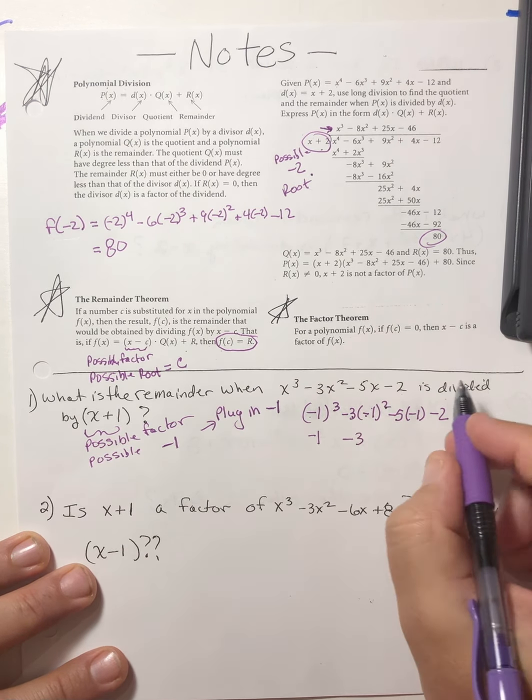And we get -4 plus 1. We have -1 as a remainder. There is your remainder. Okay. That's it. That's all I have to do. Plug it in. What's the remainder? Plug in the possible root. That's it.